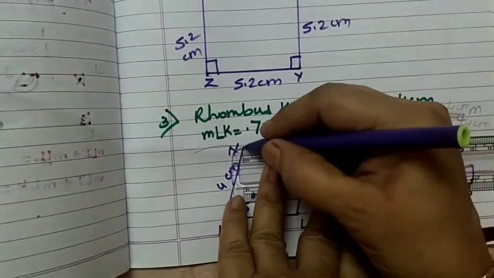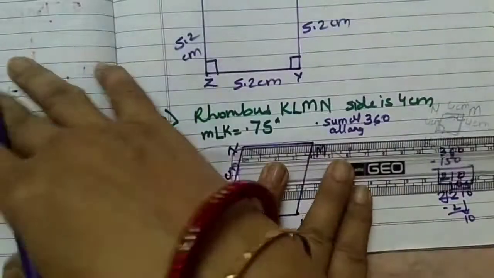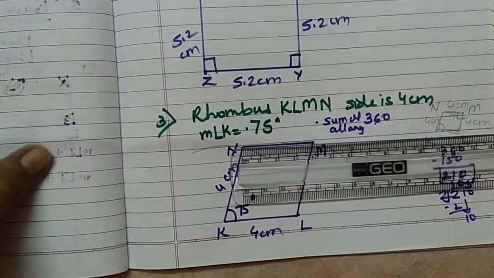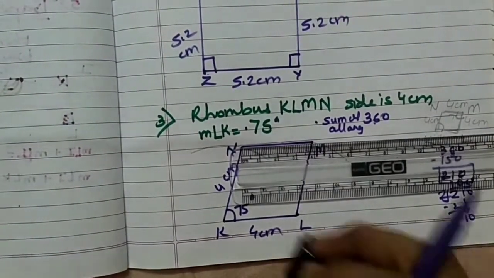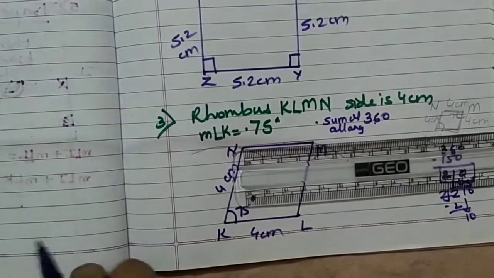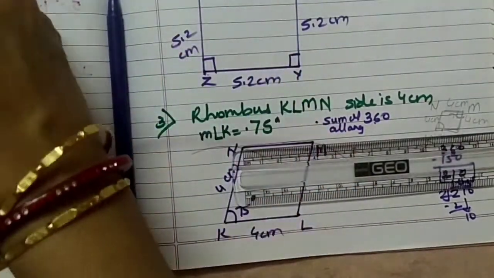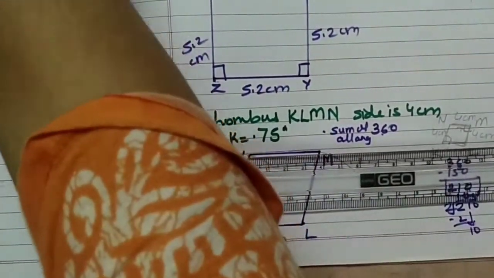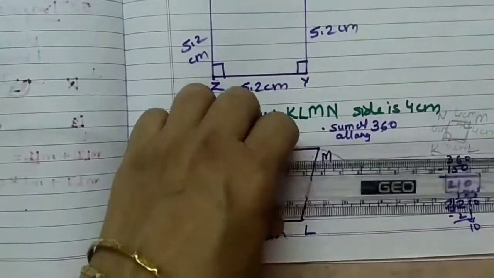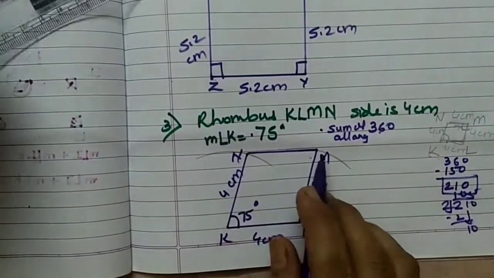I will join M to N. Sorry. I'll just put this so that the pages don't fly. One minute. Okay, so my N and M are joined.